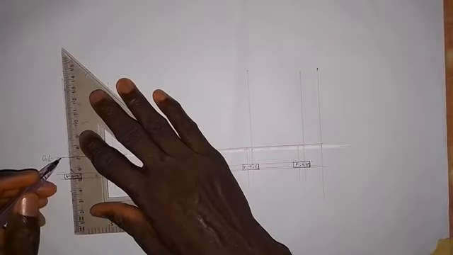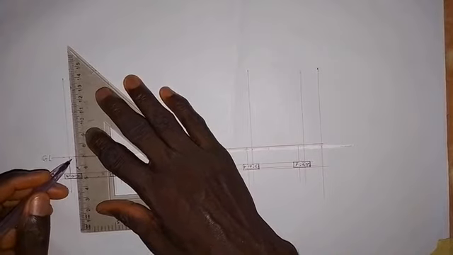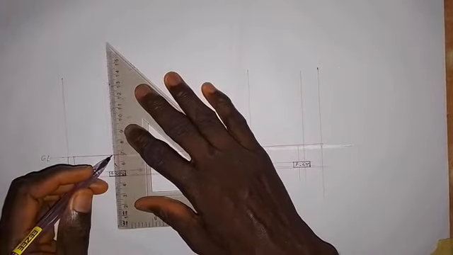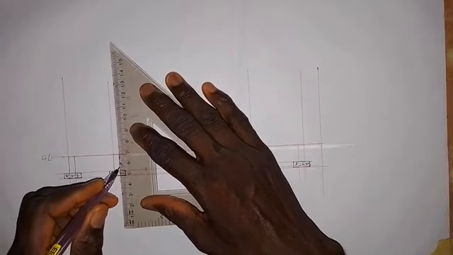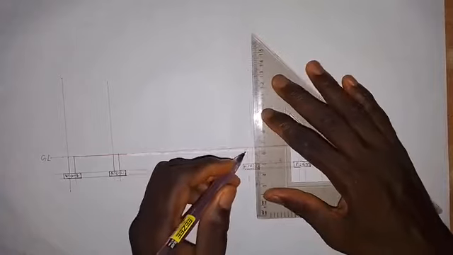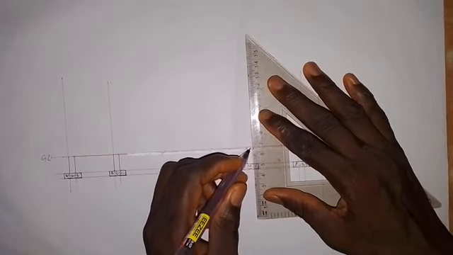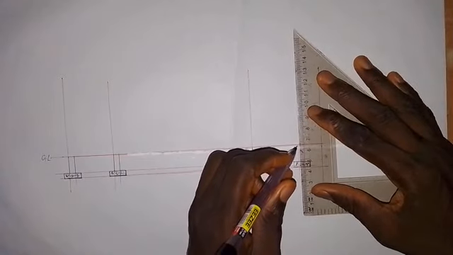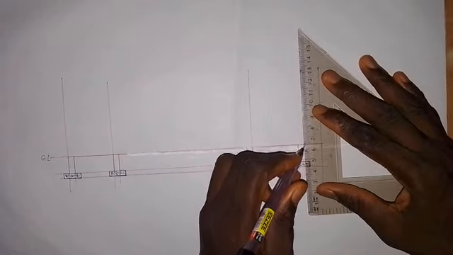So part of what we need to do here is to make this line a thick line from here to here. So we also make this a thick line from here to here. Likewise, we make this a thick line. Make this a thick line. So we also make this a thick line. Also here. So make this a thick line, make this a thick line.